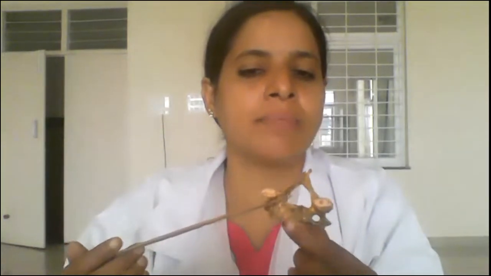I'll just shade it so that you can appreciate it better. See here, the one which is shaded behind the body is the superior articular facet. Adjacent to the superior articular facet, this area is called the pedicle. This is also pedicle. Connecting the body and superior articular facets, we have pedicles.